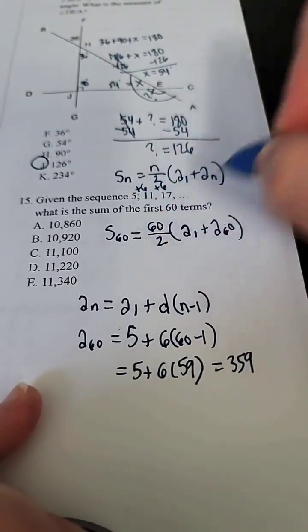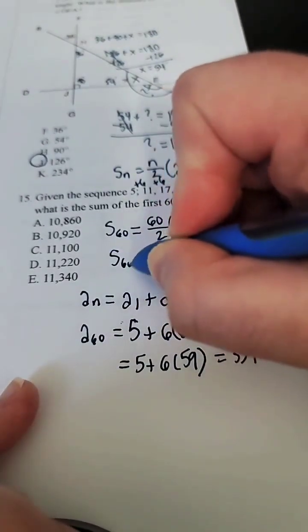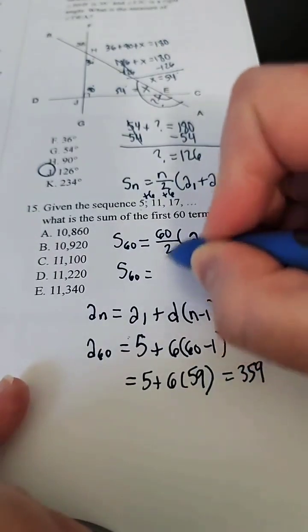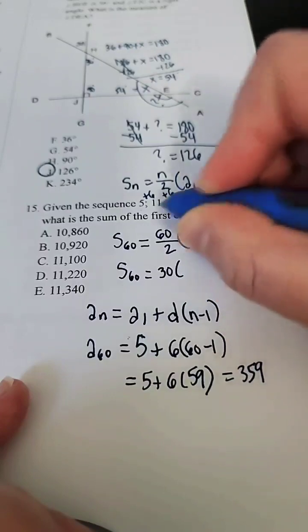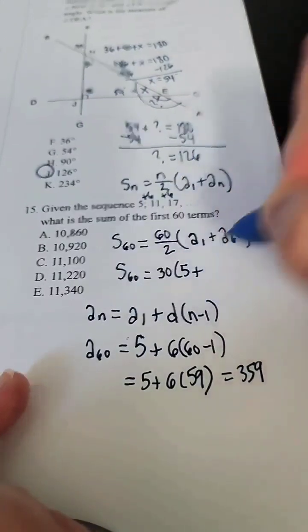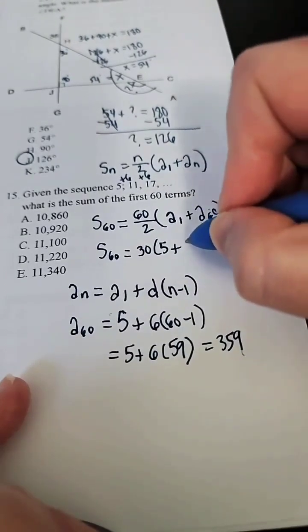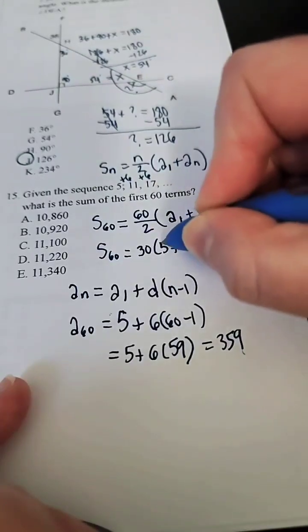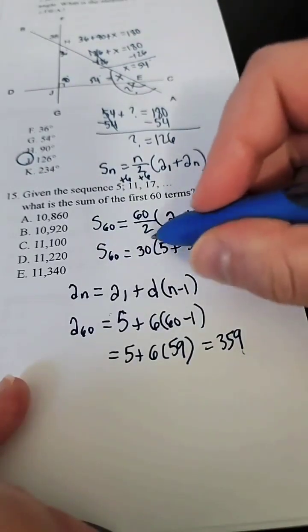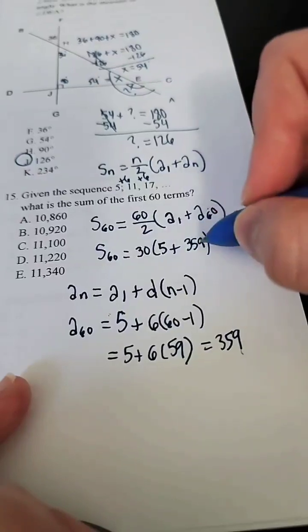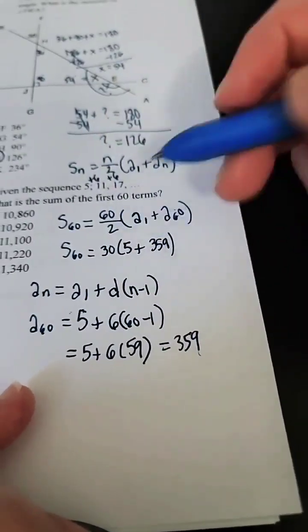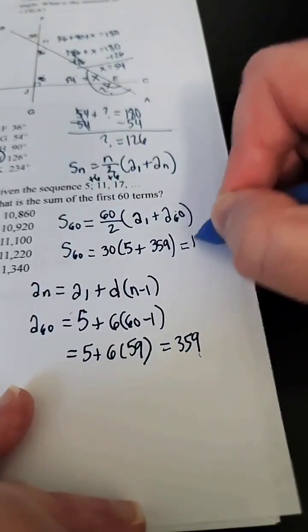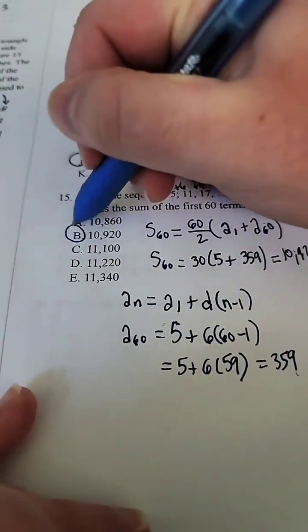We already know a of 1 is 5, so let's plug that all in and solve for what the sum of the first 60 terms is. I can already go ahead and say that 60 divided by 2 is 30. A of 1, the first number in the list, is 5, plus I found that a of 60 was 359. So then I just have to do 30 times 359 plus 5, which is 364, times 30, which would be equal to 10,920. So then it would be B right there.